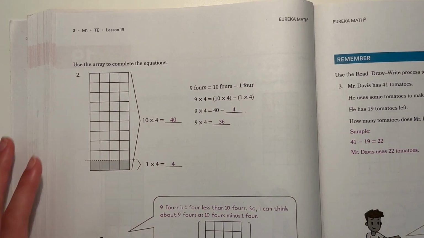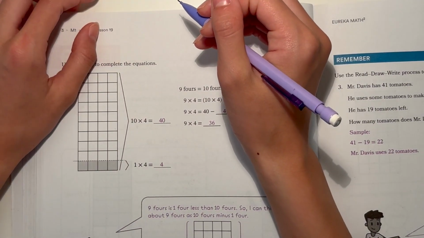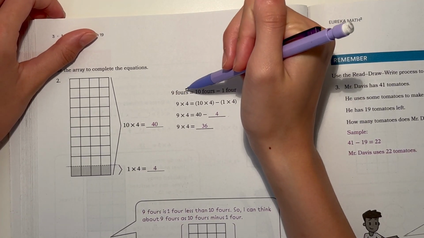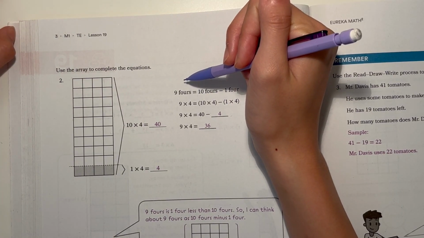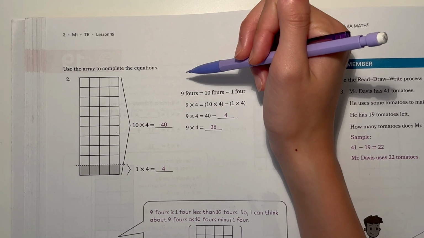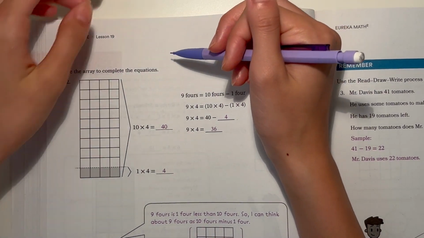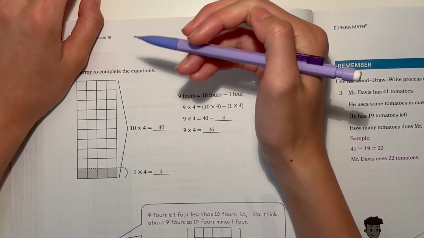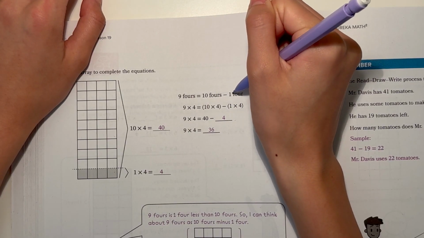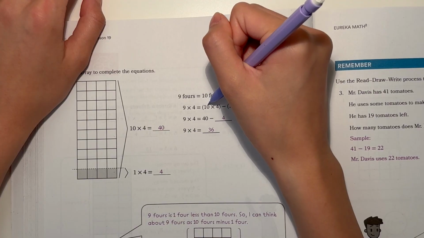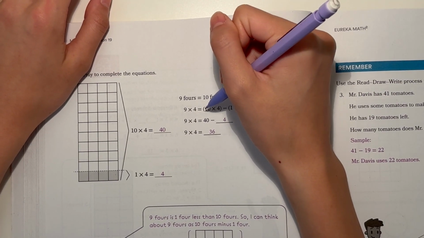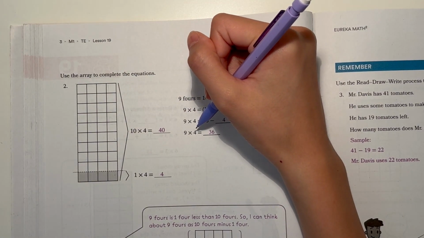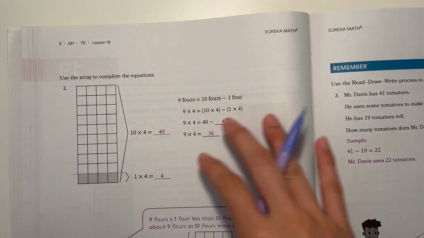Next, here, use array to complete the equations. Alright, so here we have a total of 9 rows of 4. So 9 fours. And instead of thinking about it like 8 fours plus 1 four, this time they're doing subtraction. So they're gonna add an extra row and make it 10 fours, and then minus the 1 four at the very end. So 9 times 4 equals 10 times 4 minus 1 times 4. So 9 times 4 equals 40 minus 4. 9 times 4 equals 36.